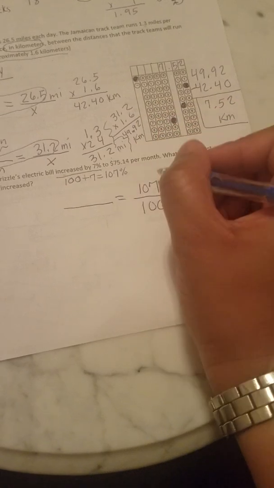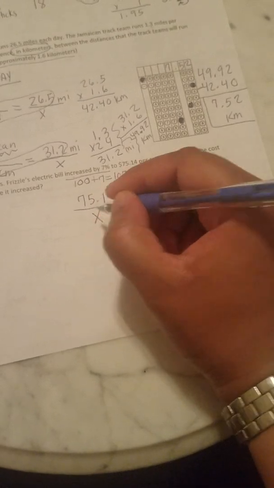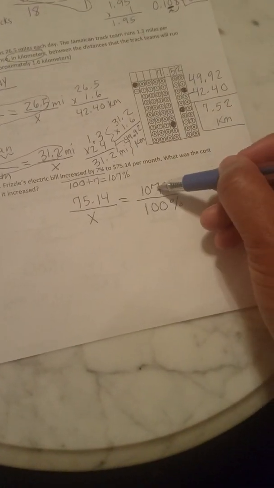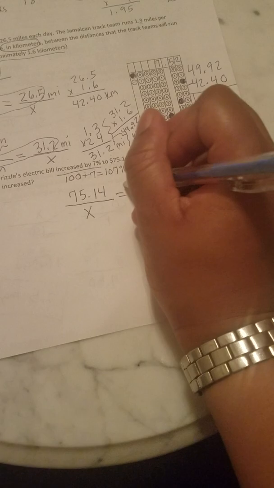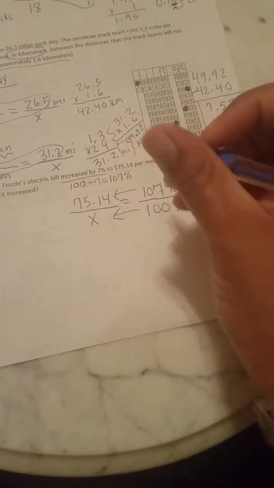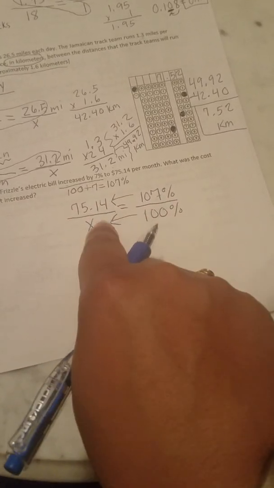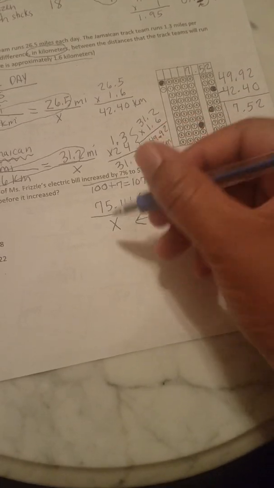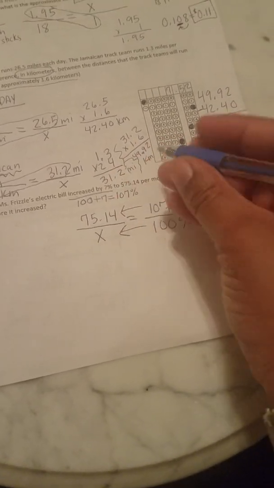So it increased by 7%, which is 107%, to 75.14. So the number that goes with 107% is 75.14. That means we are looking for the number that goes with 100. We want to know what it was before it increased. When it was 100%, what was it? We would just make sure that that proportion is correct, and then cross multiply like we always do.